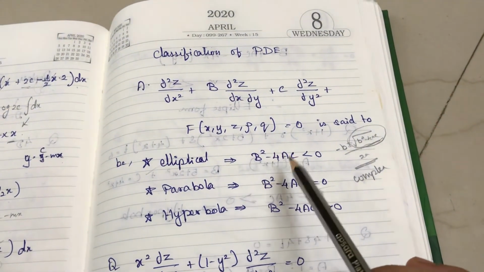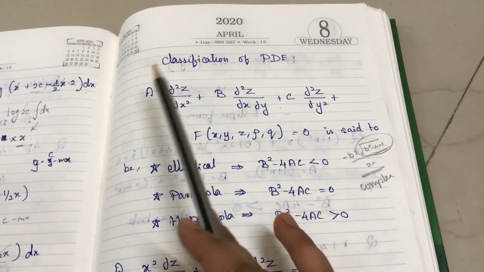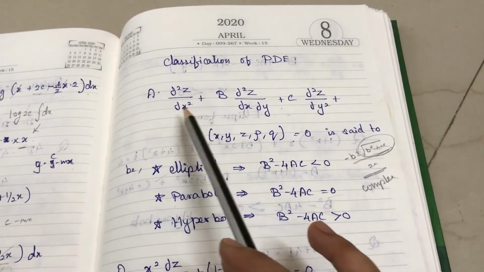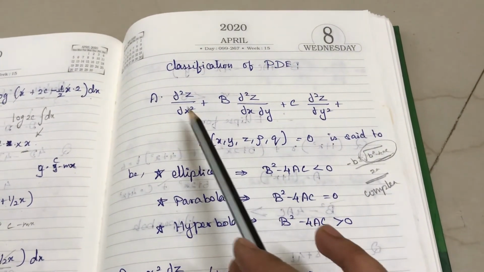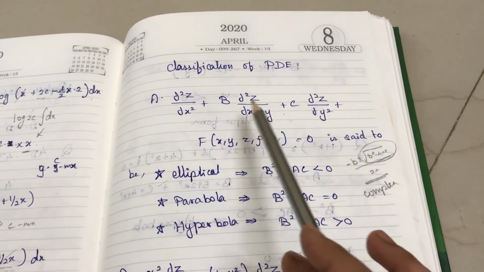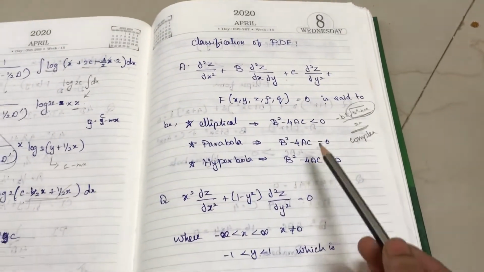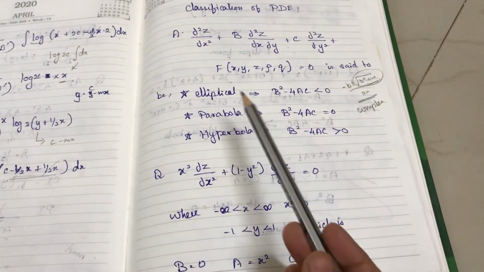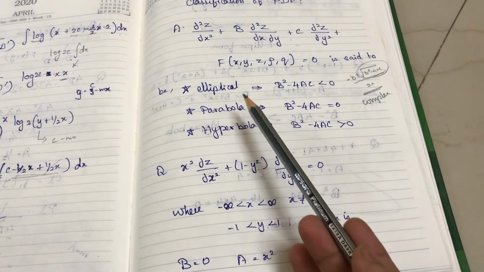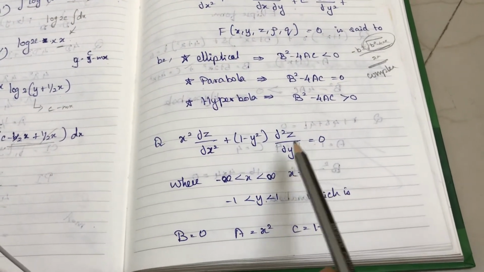Where can I get a, b, c values? From the equations. The coefficient of dou square z by dou x square is a. Dou square z by dou x dou y is b, and dou square z by dou y square is c. So you can get the values here and substitute them. You can easily say what the equation is. Okay, let's see some examples here.